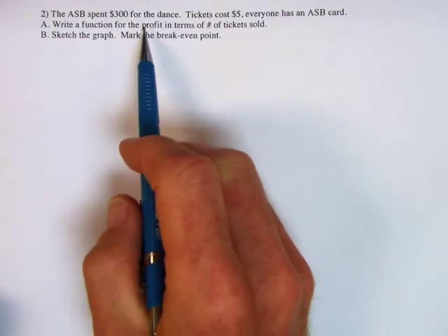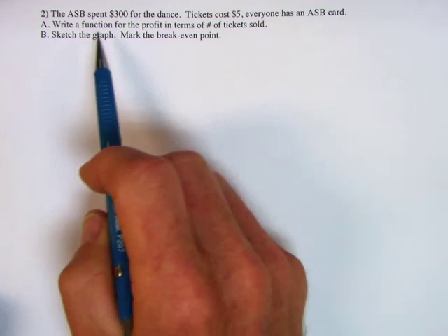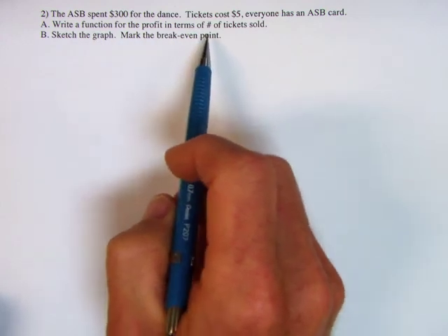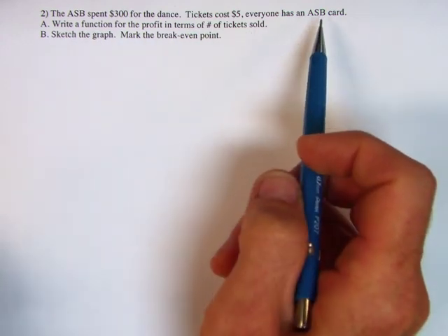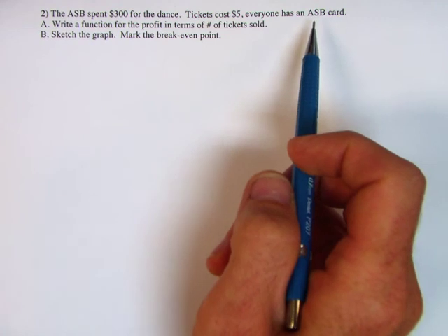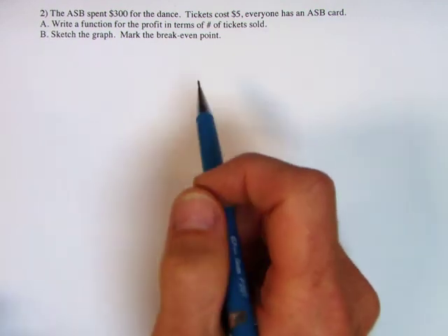ASB has spent $300 for a dance. The tickets cost $5. Everyone has an ASB card. Write a function for the profit in terms of the number sold. Note, we could deal with the fact that there's two different prices, but it's just easier to deal with this. We're going to sketch a graph and mark the break-even point.